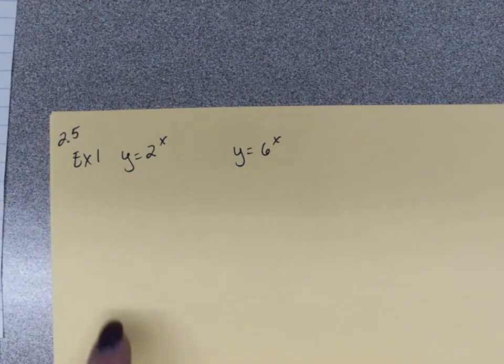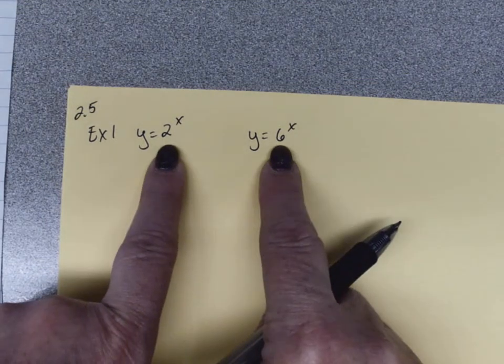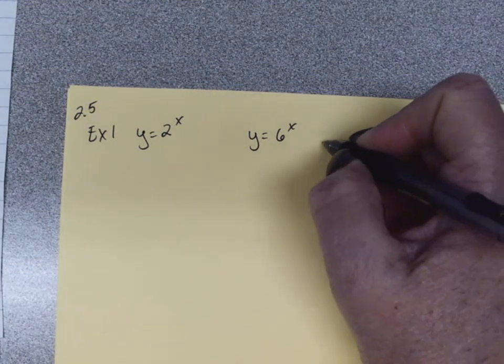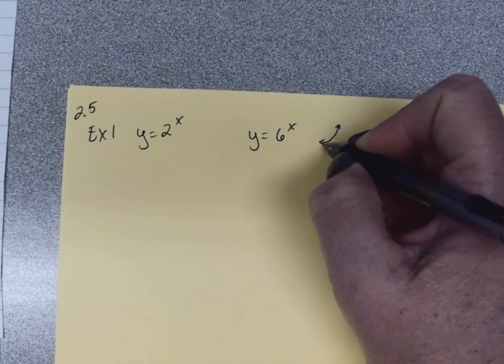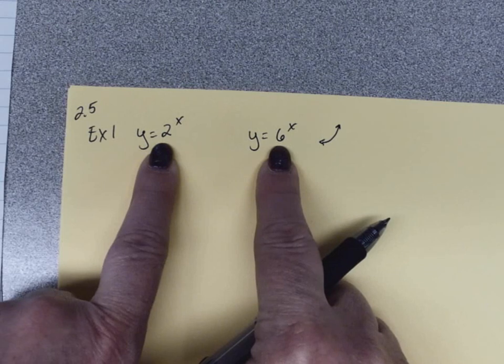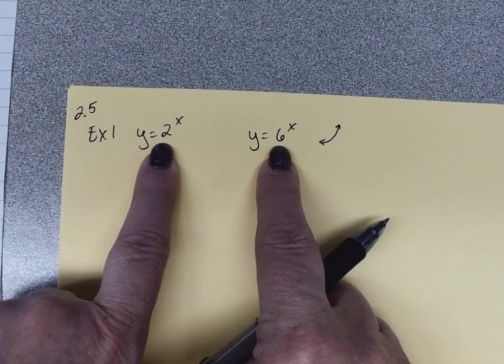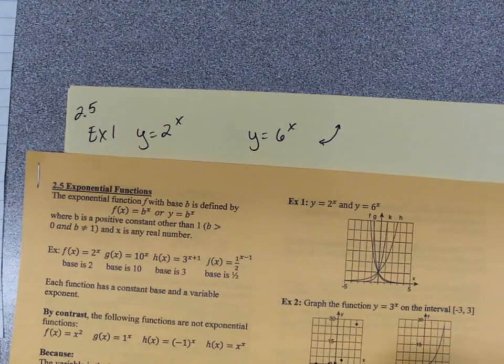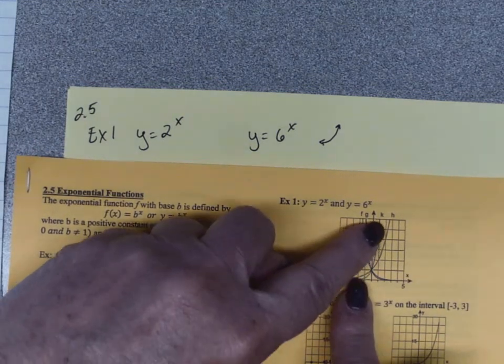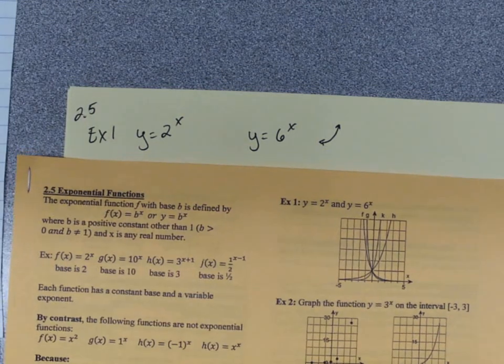Now, some of the things we just talked about: they both have a base that's greater than 1, so we know that both of their graphs are going to increase. We know that because the b is greater than 1. On our chart here, we have a couple of graphs that increase, so which one is it going to be?